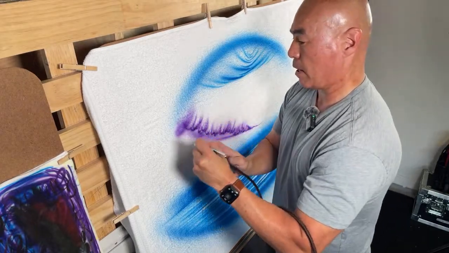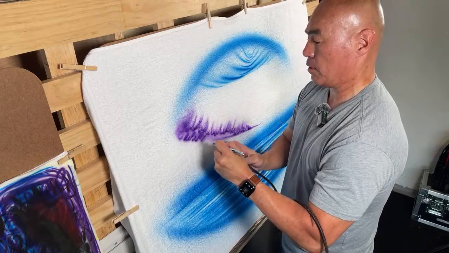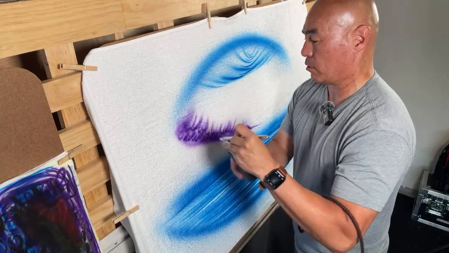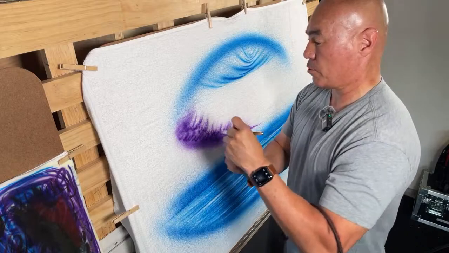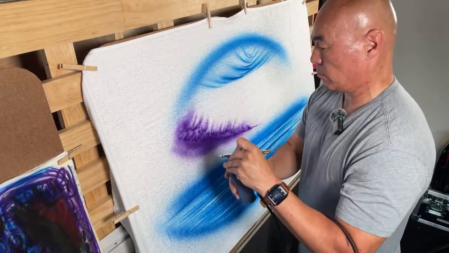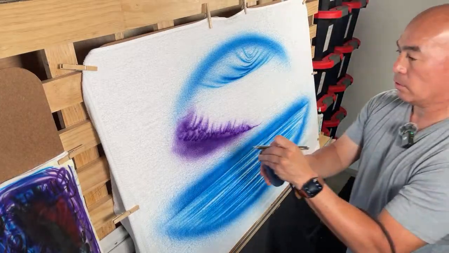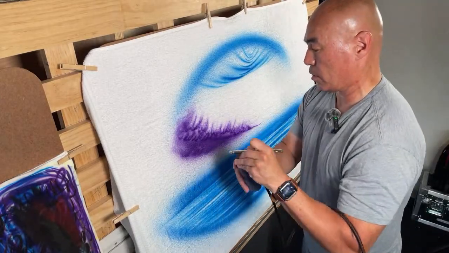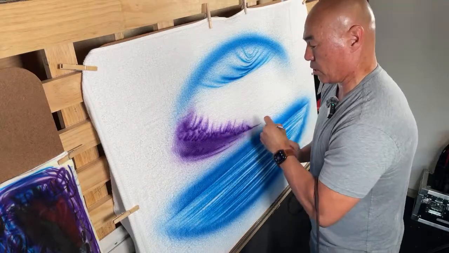And then I'll come back. I do it again. Give it a little texture, I guess, or dark shadows. Purple's acting funny. And I'll do some more, and then I'll start drawing little dagger strokes again.